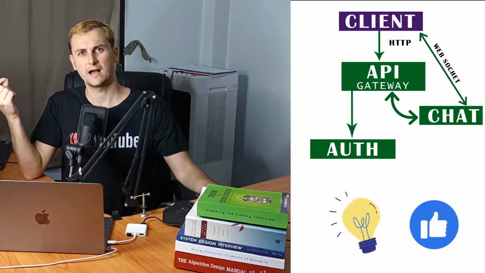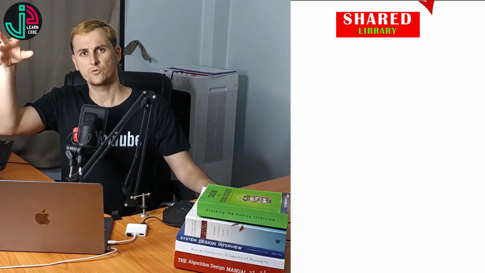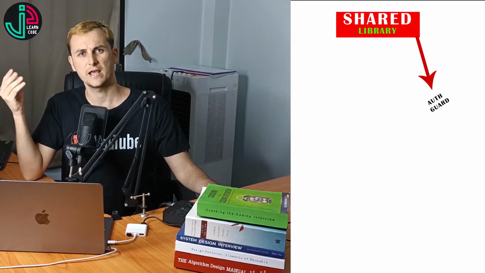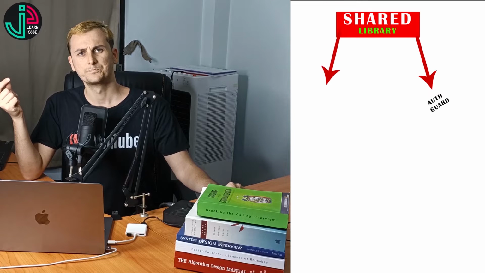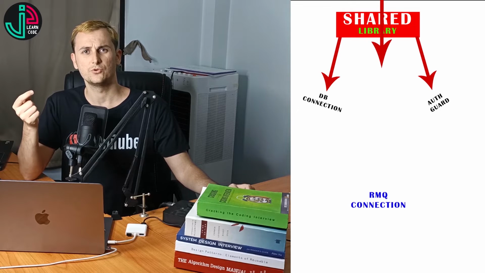So we need to have a guard, and we can have our Auth service, and that's all well and good, but we need to have a global Auth guard. And we can put the Auth guard in the shared library, and we can access that. And we can also have in the shared library the database connection, the RabbitMQ connection.